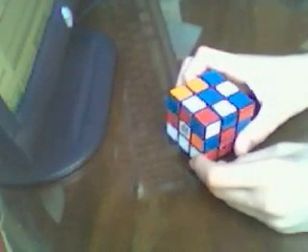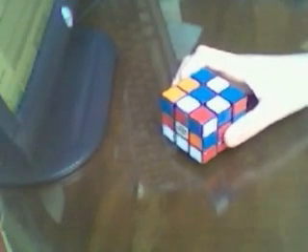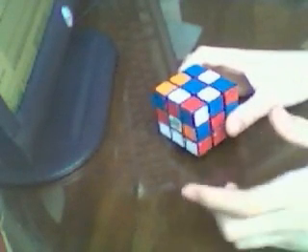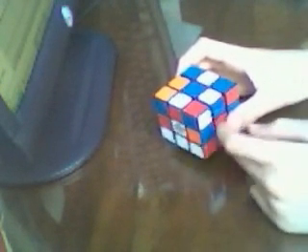Alright, so as shown in the video, you're going to be looking at a Rubik's Cube kind of tipped at an angle. The way you're looking at it, this would be U or up, this would be F front, and this would be R right. That's all we have to concentrate on right now: up, front, and right.